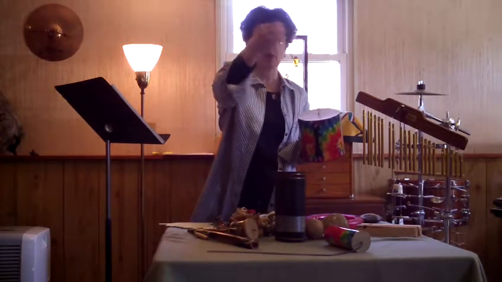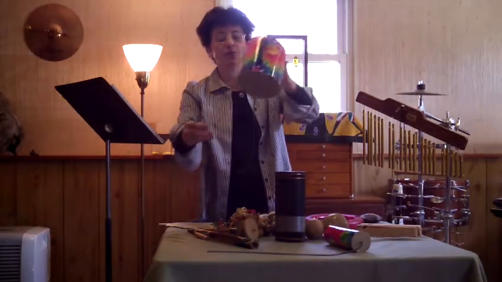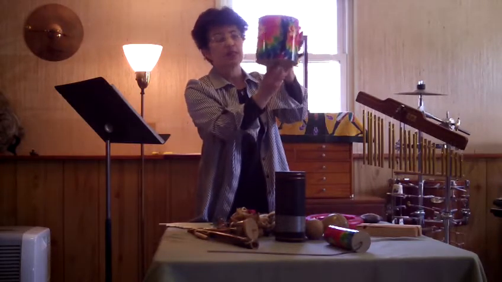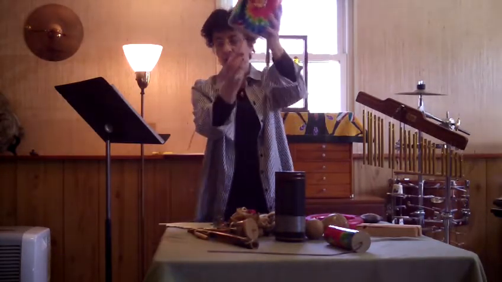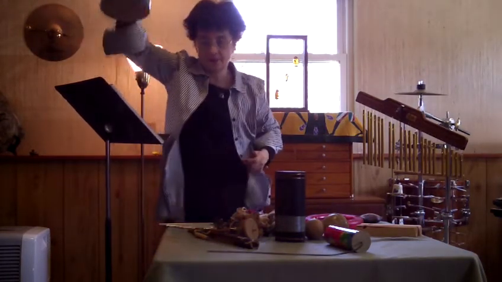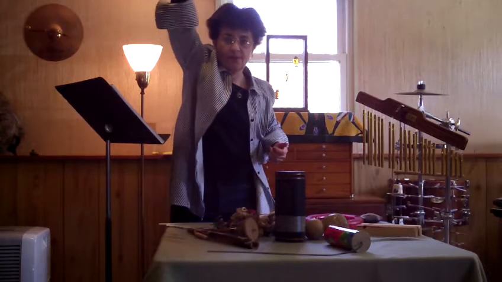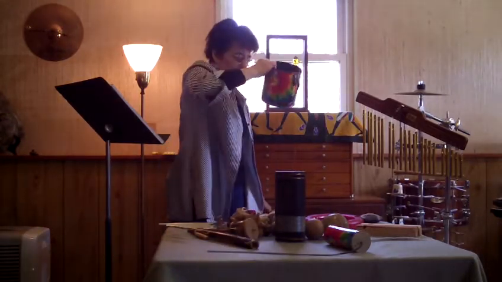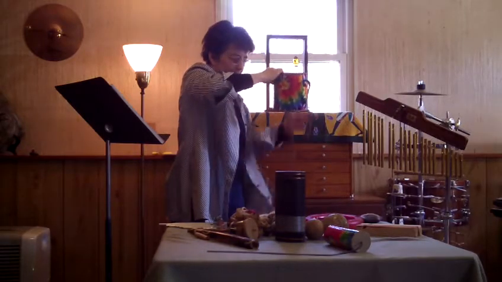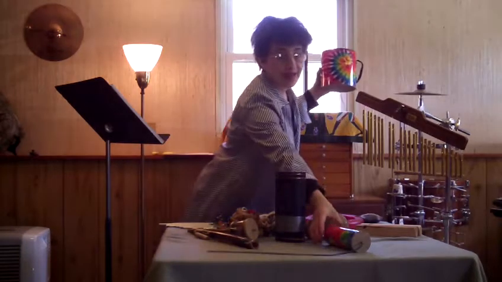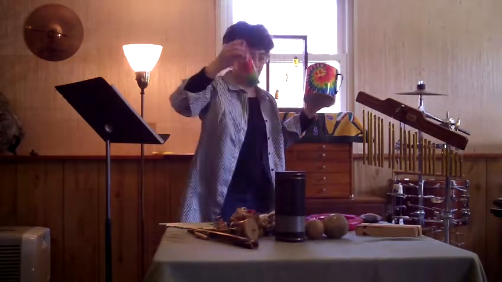You need a long spring. If you have one, it's actually just inserted in the middle of the head, and then this container acts as a resonating chamber. So this is a thunder tube or spring drum. And I have a smaller one as well.